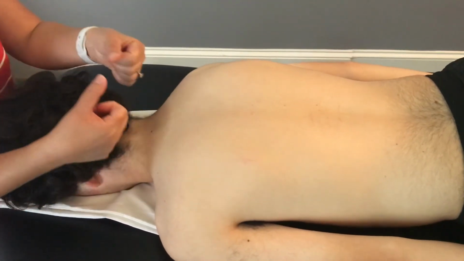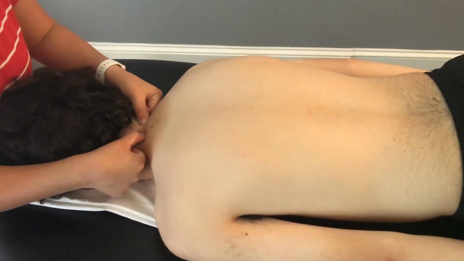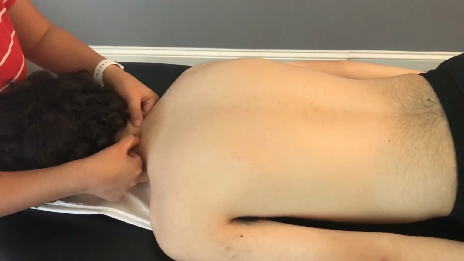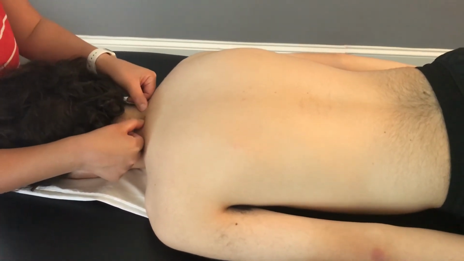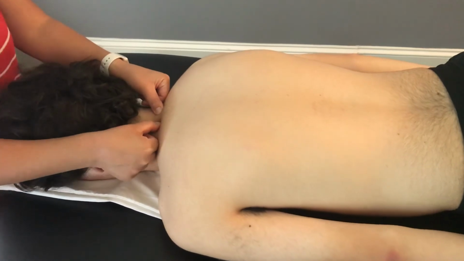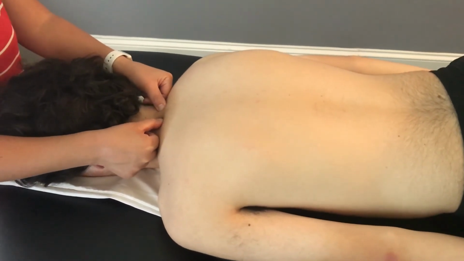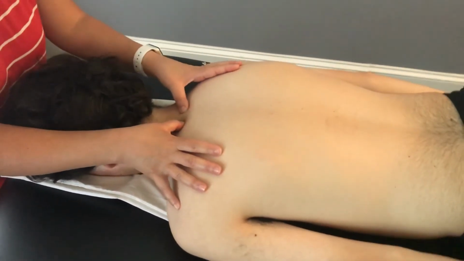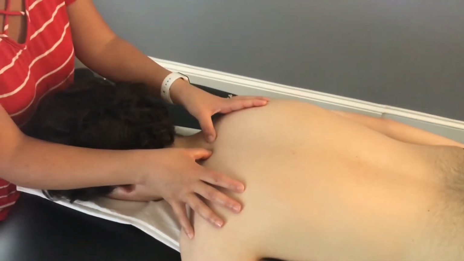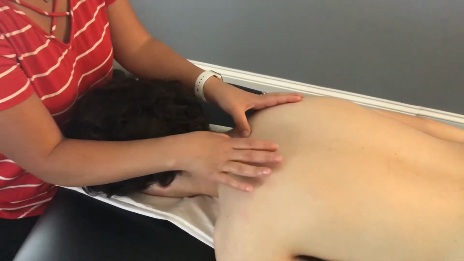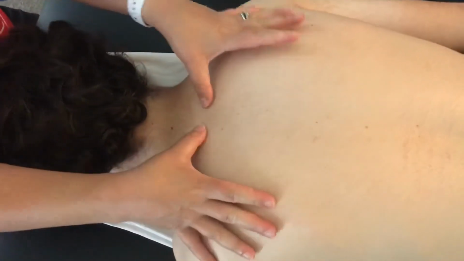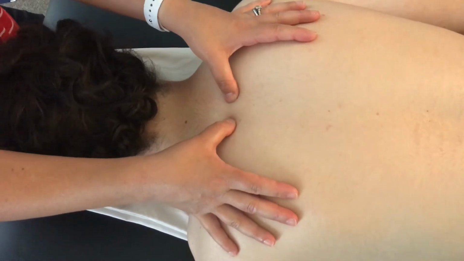What I like to do is take a thumb on each side and kind of outline each side of the spinous process, just to get an idea if perhaps one of these spinous processes is way offset from the one above or below it. So I'm just doing a quick assessment for alignment.